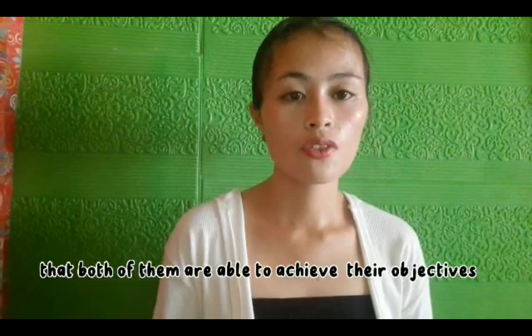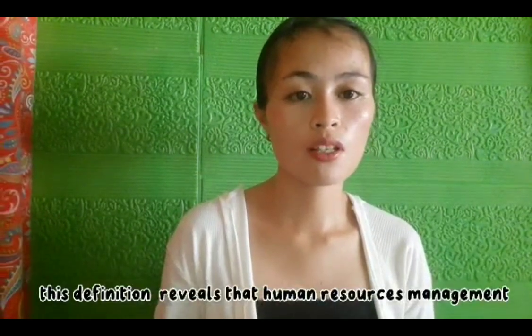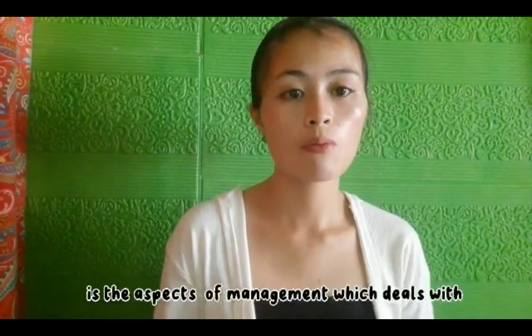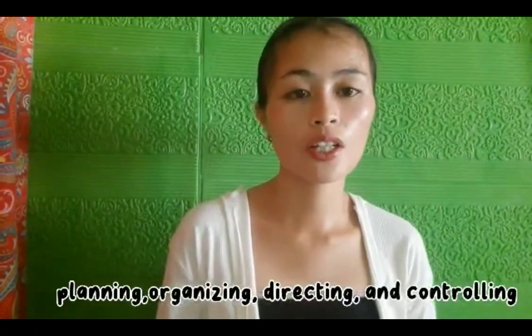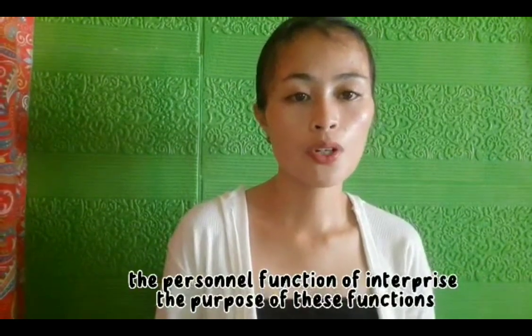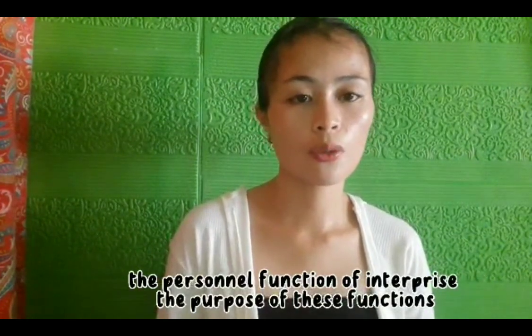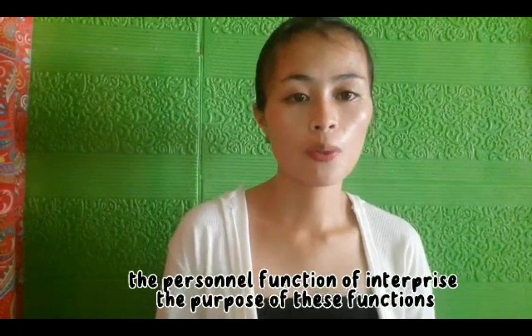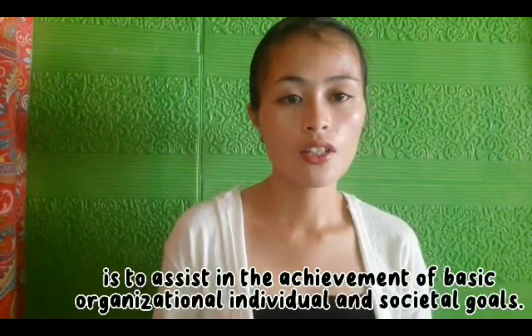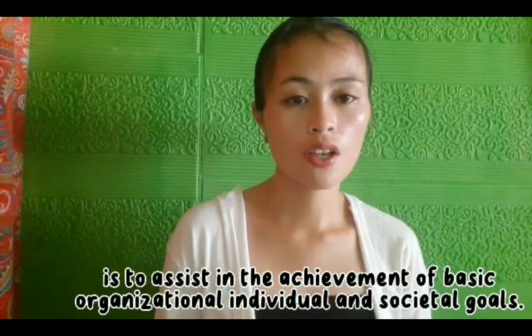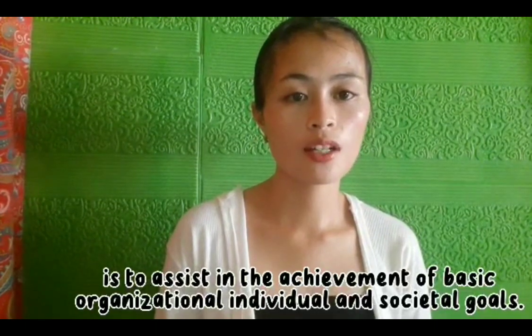So the definition reveals that human resource management is that aspect of management which deals with the planning, organizing, directing, and controlling of the personnel function of an enterprise. The purpose of this function is to assist in the achievement of basic organizational, individual, and societal goals.